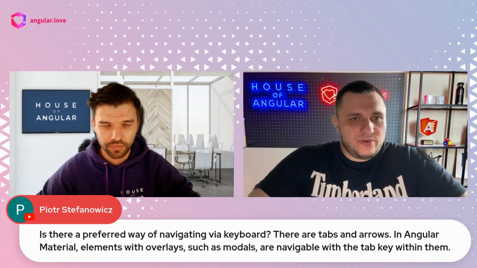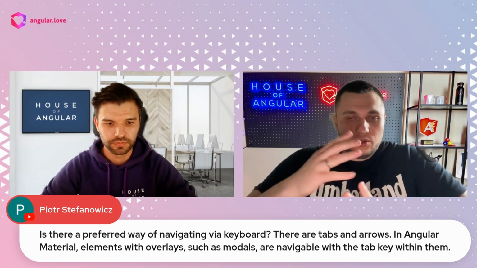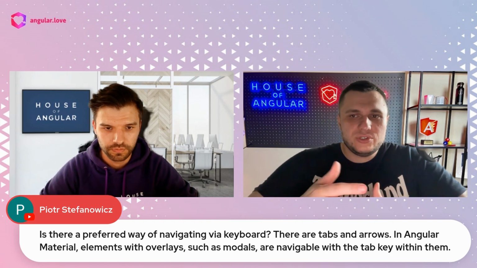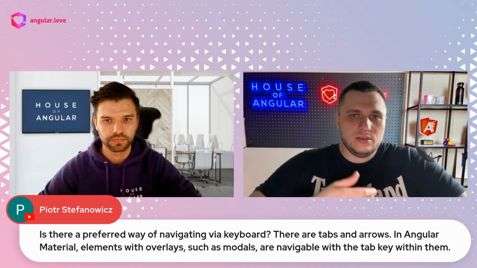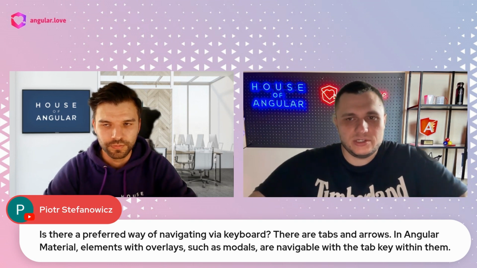So is there a preferred way to navigate via the keyboard? And also then, after all, he adds, like a select or radio group, as you demonstrated, that arrows are preferred. So I guess which way of navigation is preferred when we have tabs and arrows. That's how I understand this whole message.